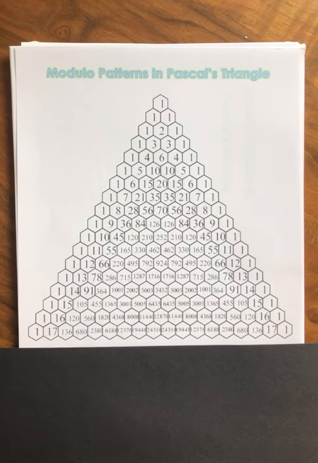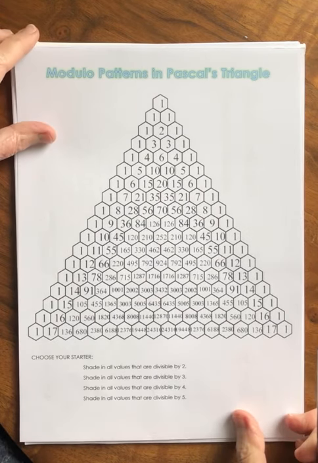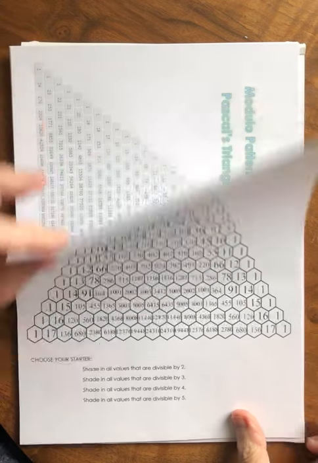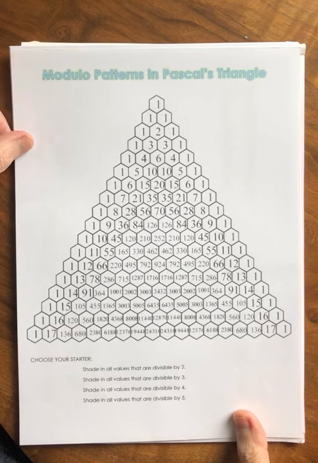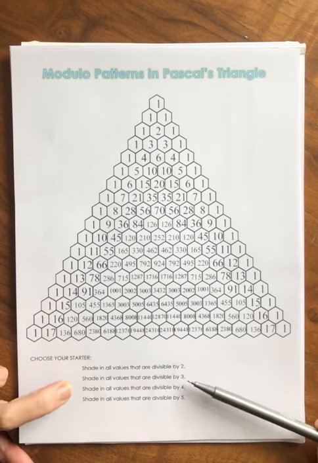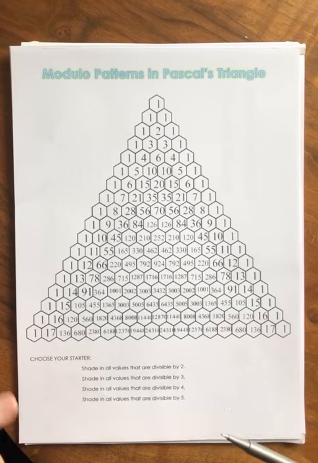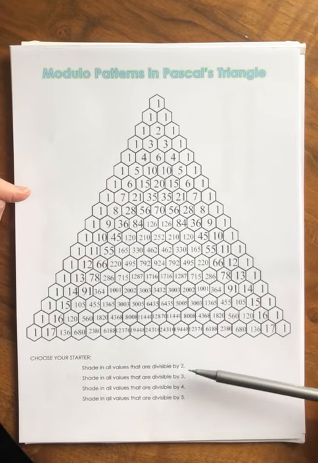To start with this morning, for your starter, you can choose what to do. I'd like you on your triangle, and note on the second page you have a bigger triangle, one that goes all the way down to the 24th row. So shade in all the values that are divisible by 2, or divisible by 3, or 4, or 5, or print off several triangles and do all of them. But pause the video and have a shade.